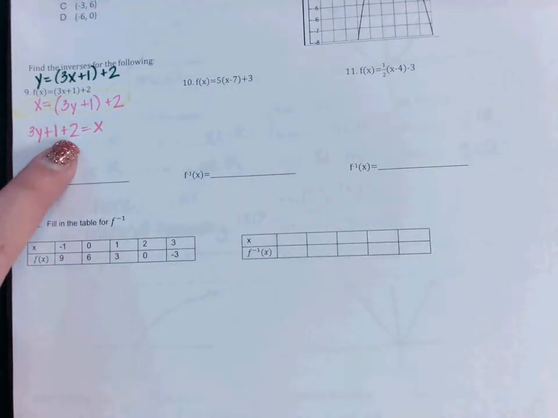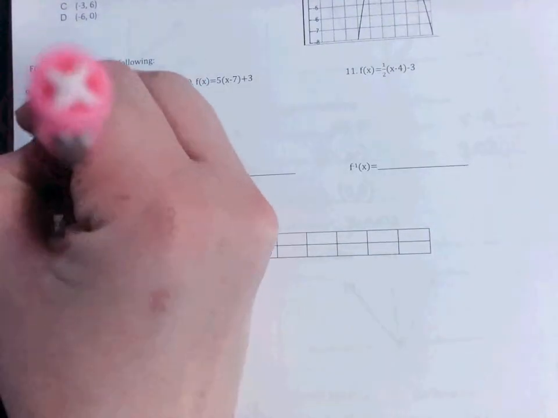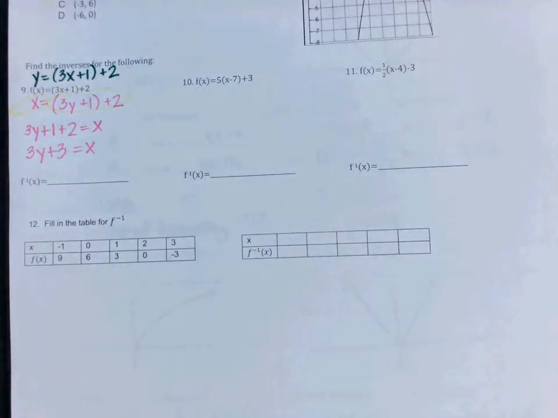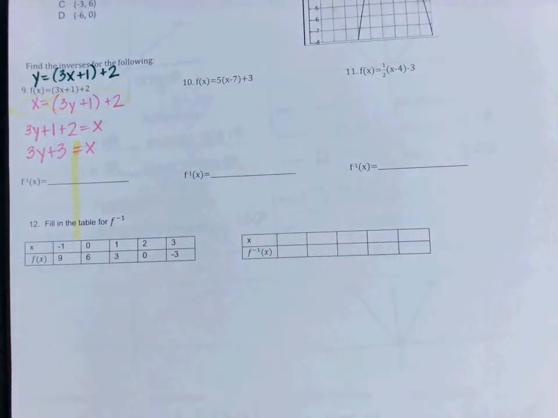Now, if this is a plus 1 and a plus 2, can I combine that? Okay, that'd be a 3y plus 3. And then I'm going to drop my railroad tracks, and I'm going to get the y by itself. So how do I get rid of a plus 3?